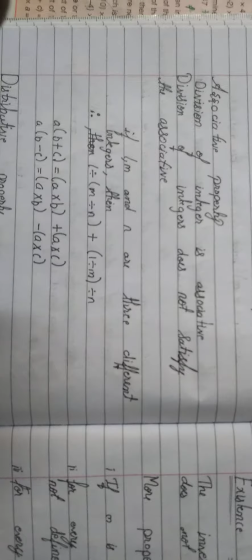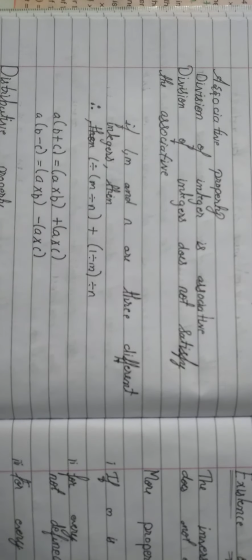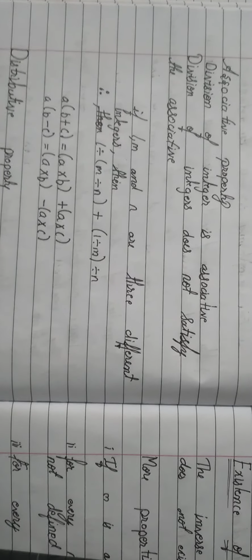If you come a bit down here, now you can see the associative property. Division of integers is not associative; it does not satisfy the associative property either. So it is not satisfying the commutative property, and it is not satisfying the associative property also. So what happens in the associative case? Let us study that. L, M and N are three different integers.